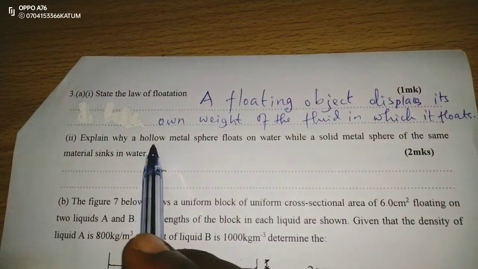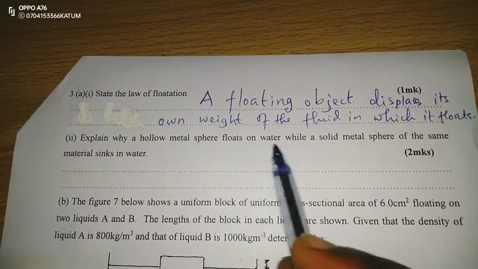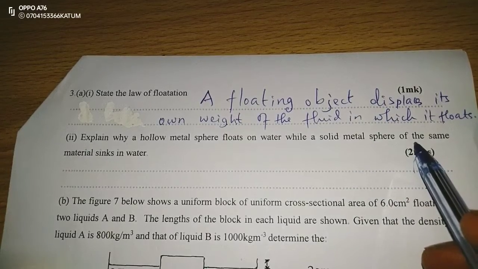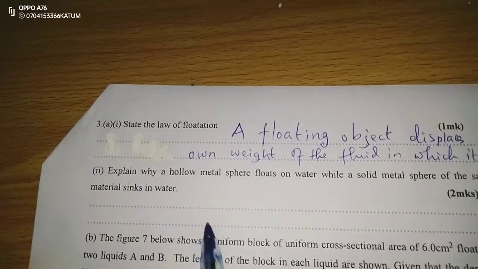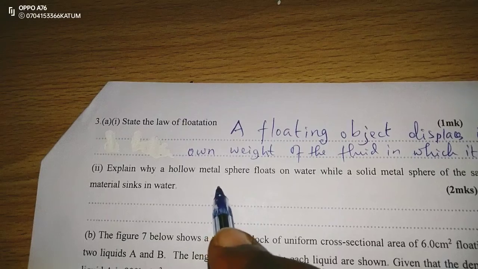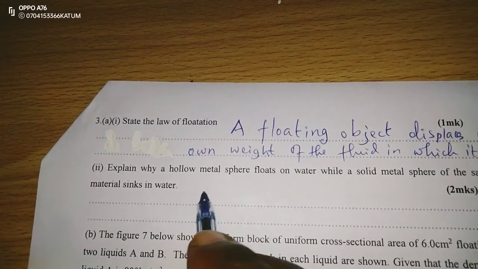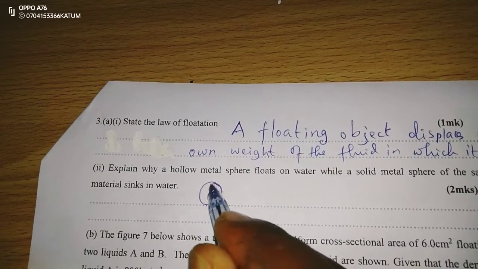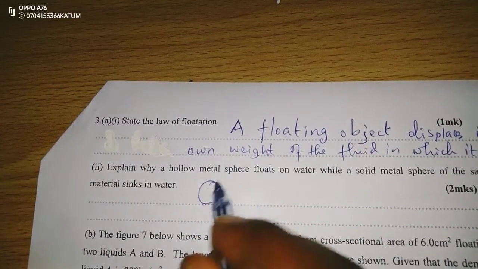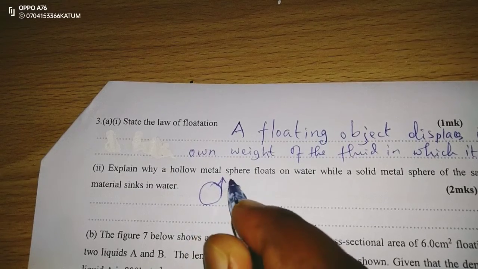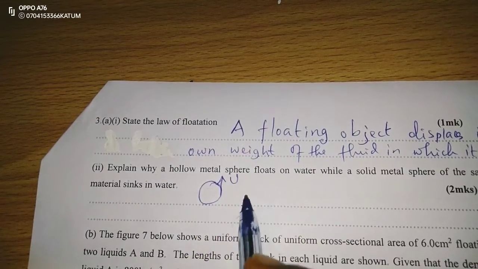Explain why a hollow metal sphere floats on water while a solid metal sphere of the same material sinks in water. What we should know is that when the two are placed on the surface of water, the hollow one is going to displace some water, and this will give it some upthrust.